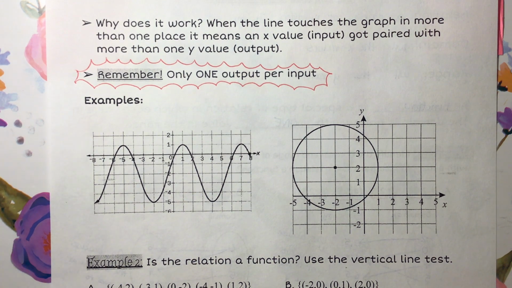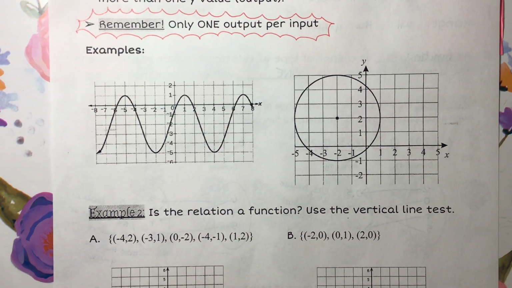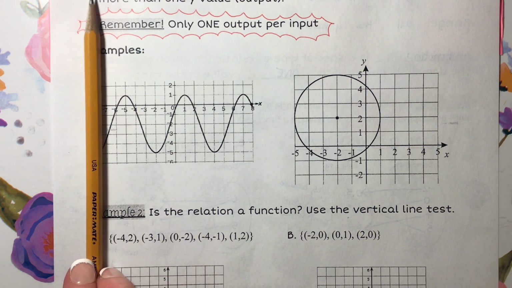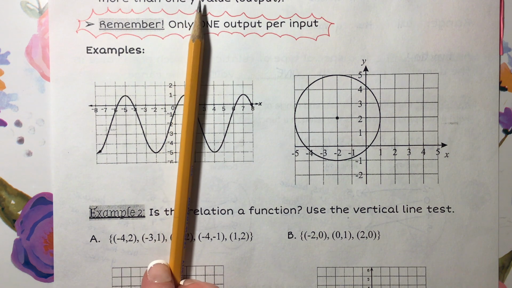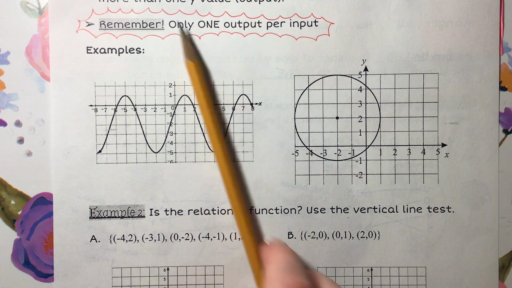So let's look at some examples with graphs where we can use this vertical line test. Imagine, if you will, let me get a pencil here. There we go. Imagine, if you will, this pencil is a vertical line. And I'm passing it across the graph. And I'm asking myself, will that line touch the graph in more than one spot? For this one, no, it did not.